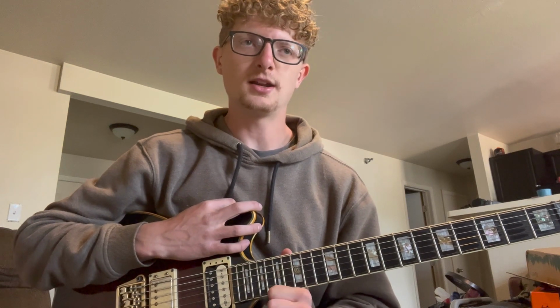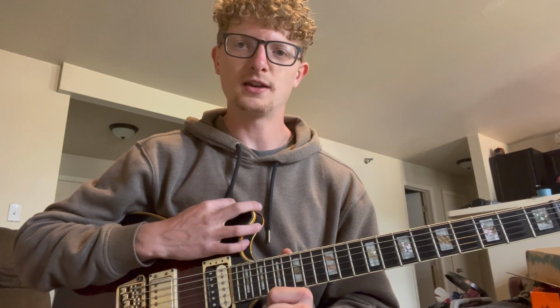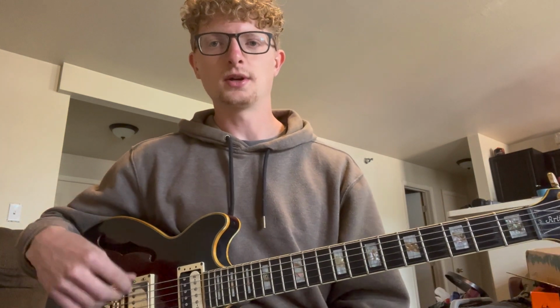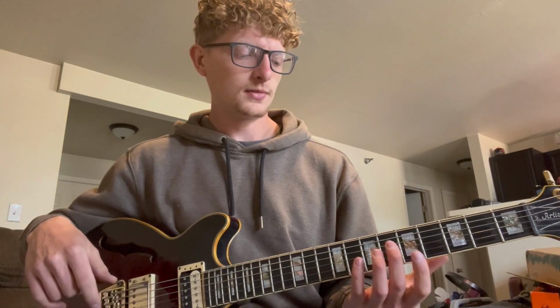So if you're not comfortable with that scale shape yet from the last unit, I would go ahead and review that and get that really under your fingers before you start this. Okay, so we found our root. We know we're playing in C major, so we're going to use a C major scale. And let's find the notes.